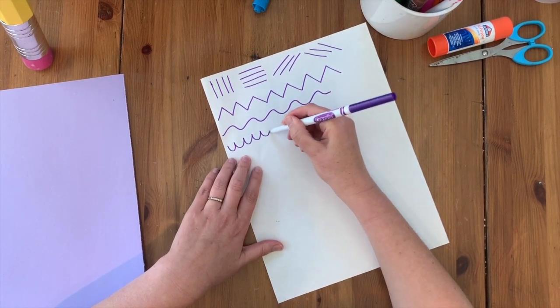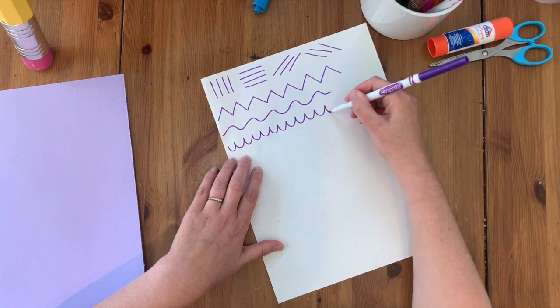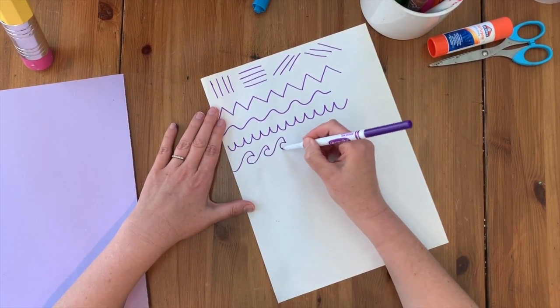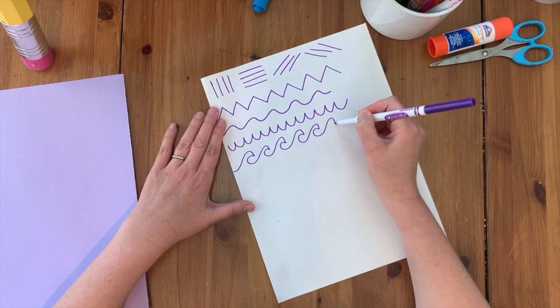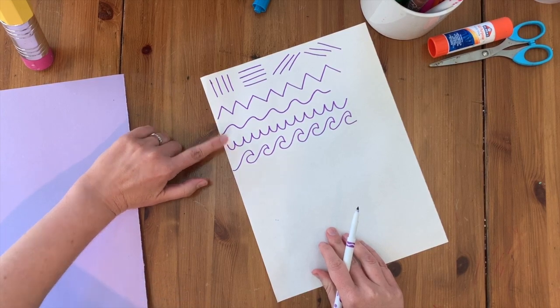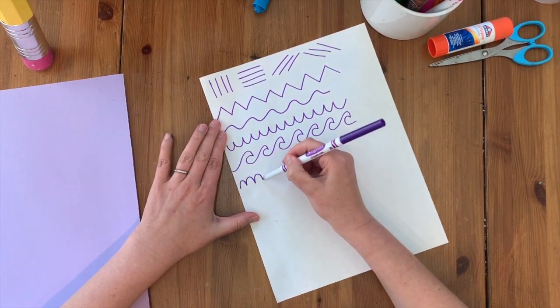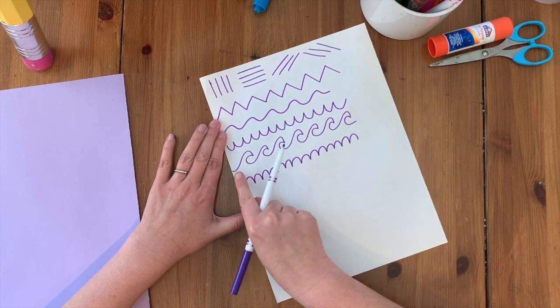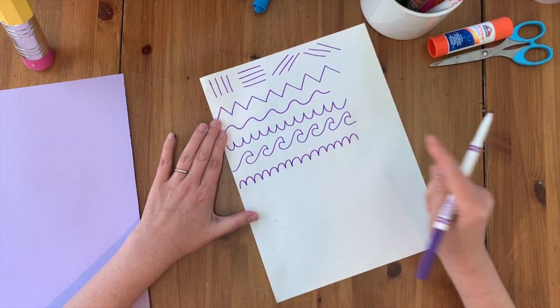We call this also wavy. And fancy wave. If you flip this one upside down, we call that a bumpy line, because if you rub your finger over it, it's like bumps.